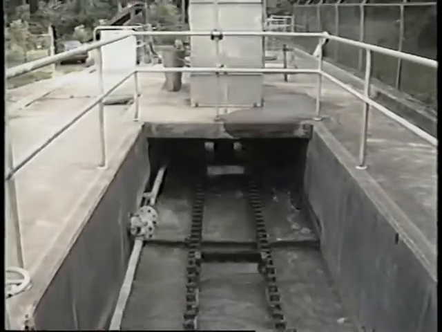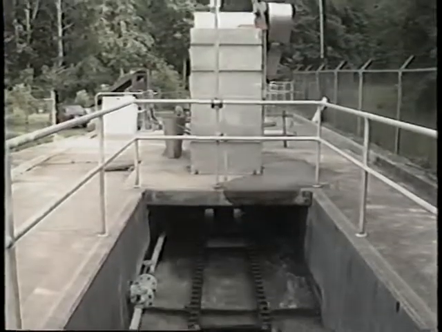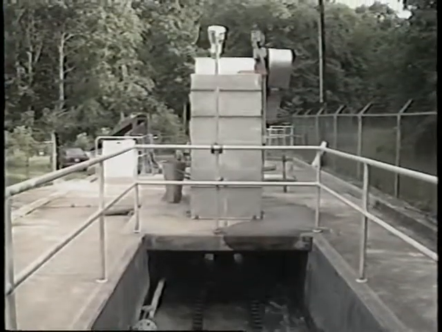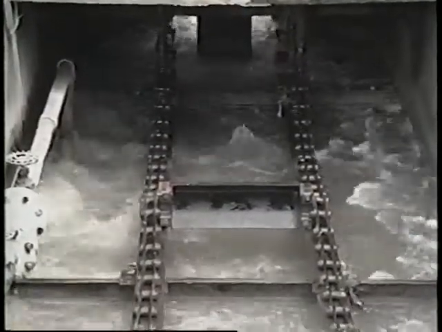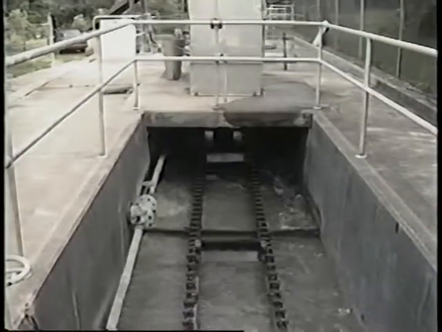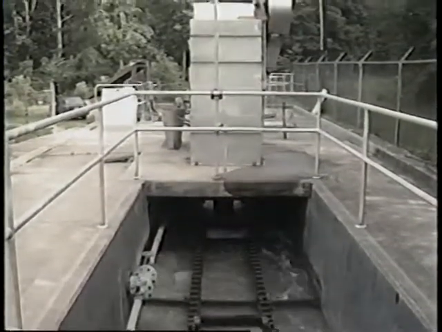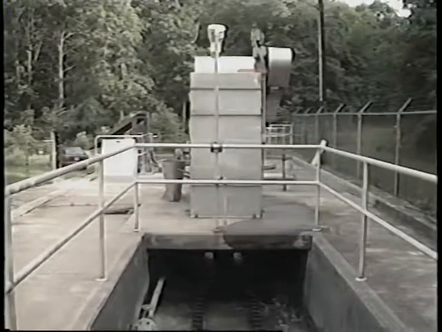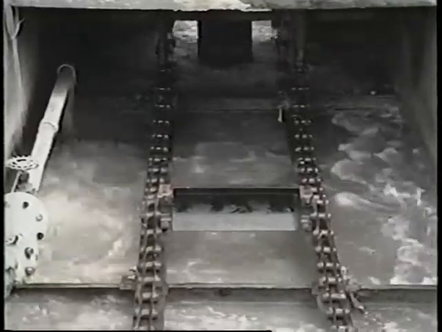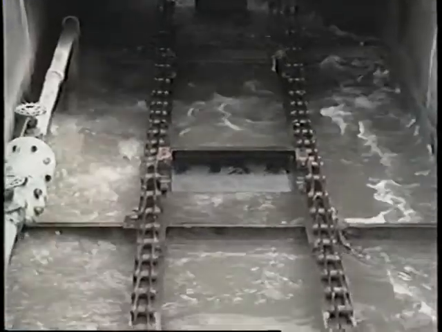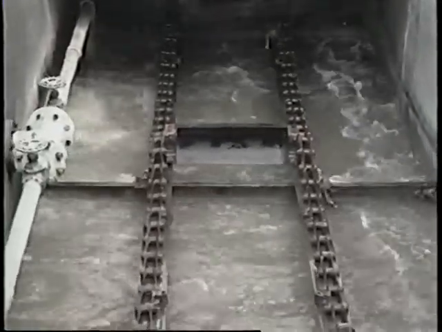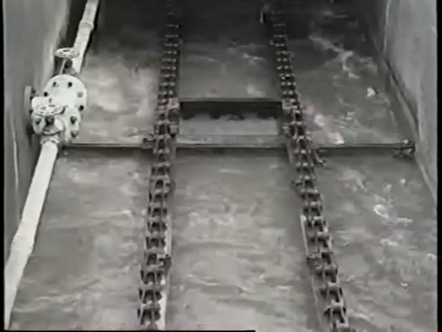Another type of grit removal unit is the aerated grit chamber. The aerated grit chamber is usually a tank with a sloping bottom and a hopper at the lower end. The aeration lowers the specific gravity of the wastewater, allowing the grit to be deposited on the tank bottom by the rolling action of the wastewater, while keeping the lighter organic matter in suspension. The aeration also helps to freshen the wastewater and increase dissolved oxygen levels.